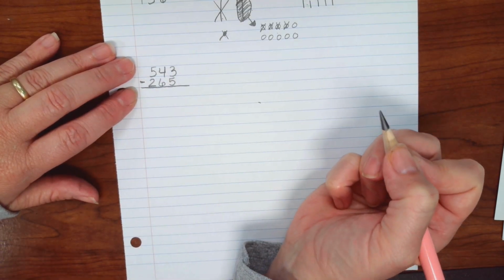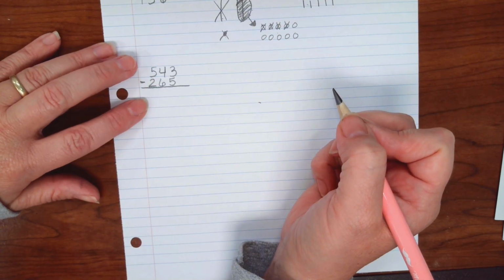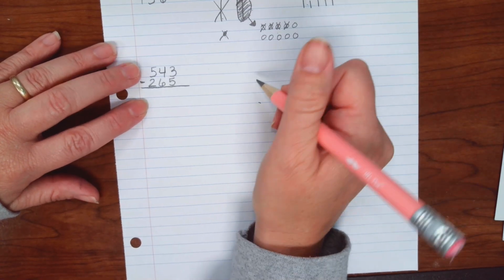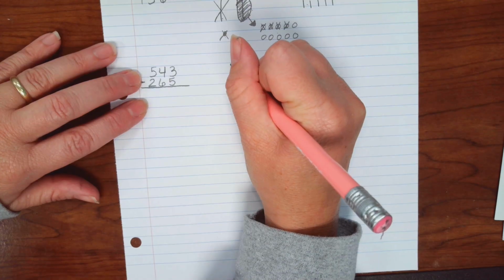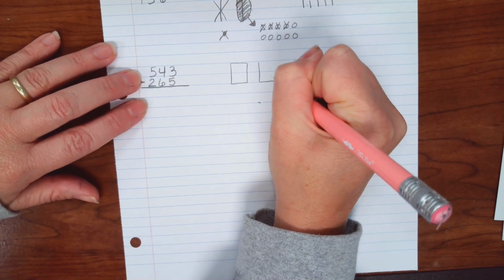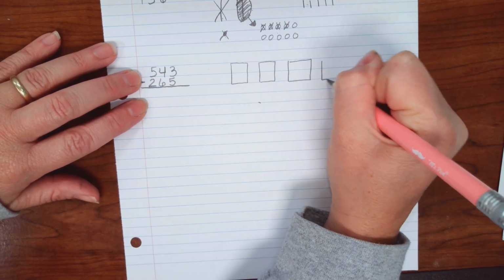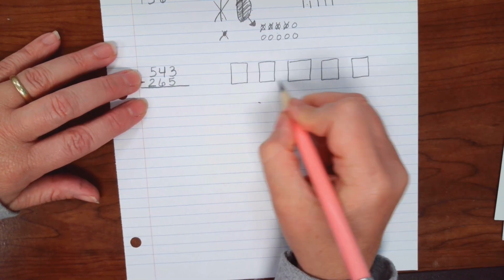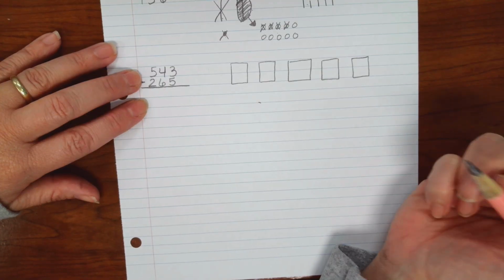Very neat. Now I've got to build my number because I'm looking for the difference. Because it's subtraction, the difference. I'm going to have to build my whole, which is 543. So 100, 200, 300, 400, 500. You see where I'm staying on my lines. I'm not going crazy. There's 500s.